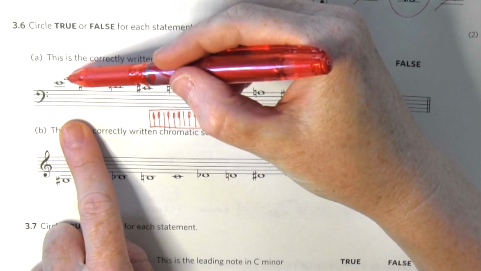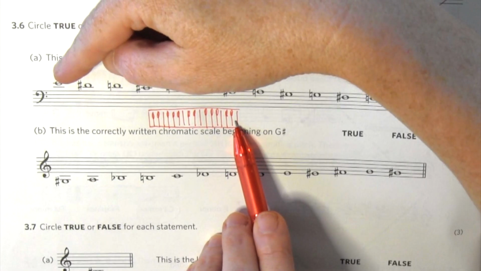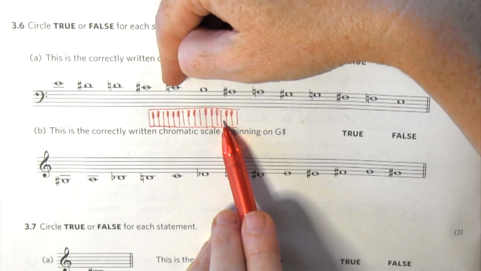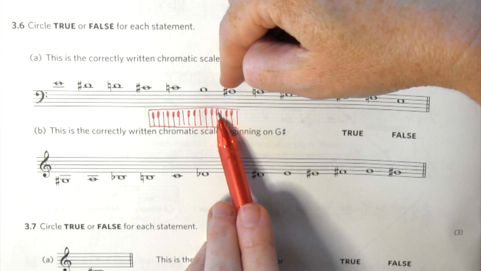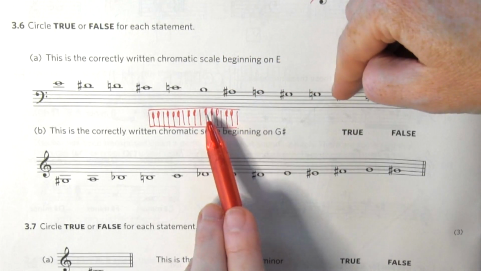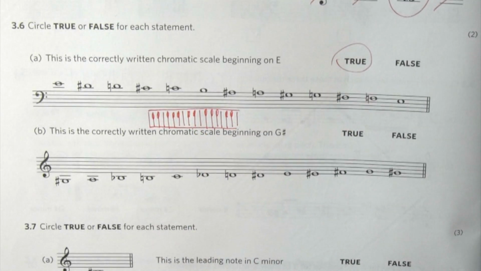Okay, in the bass clef, this is Mi, so E. So let's count. E, Mi, Re sharp, Re natural, Do sharp, Do natural, B, La sharp, La natural, So sharp, So natural, Fa sharp, Fa natural, Mi. Perfect, this is correct.